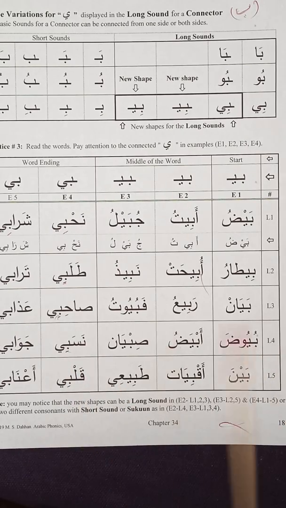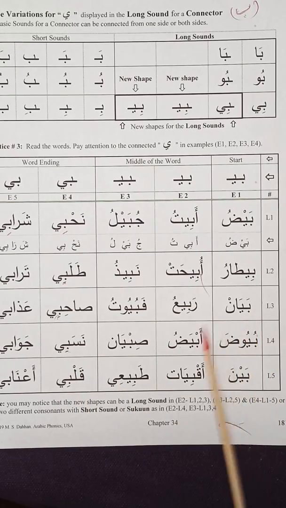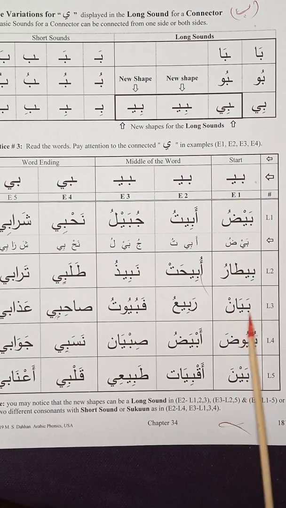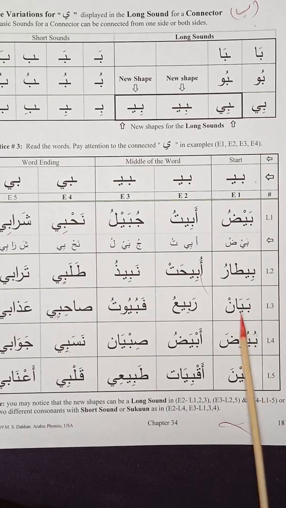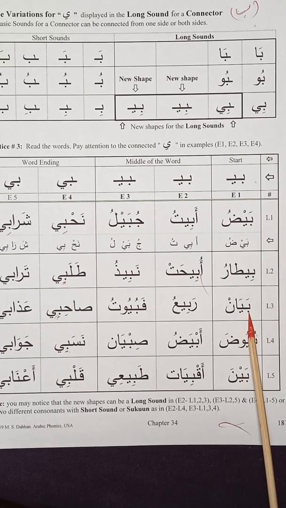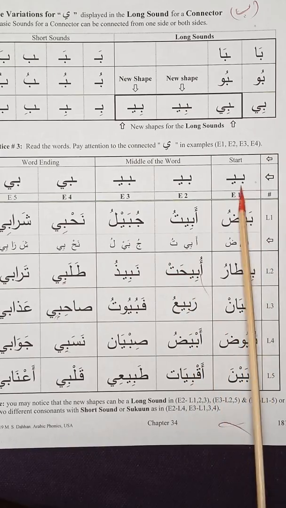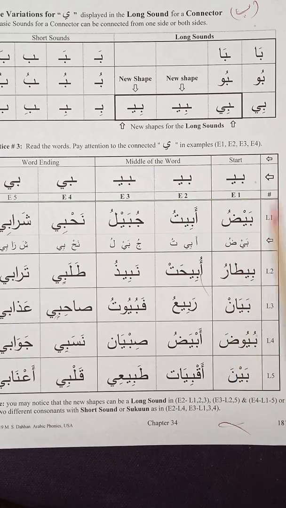Now, line 3, ba, ya, nu. These two here, that's an interesting one. See this letter, this one and this one, it looks like this one, right? But it's not B, it does not mean this.